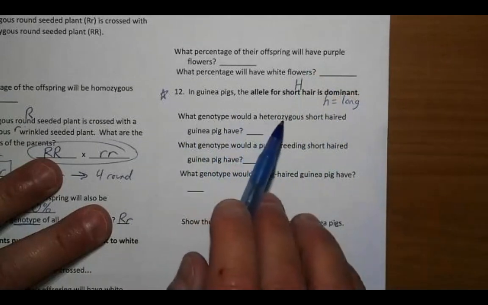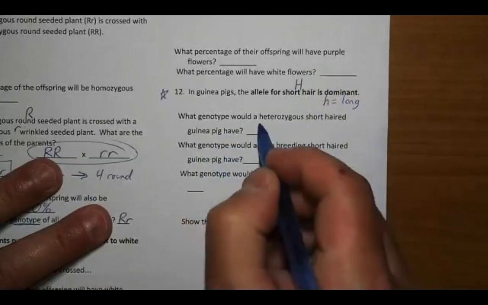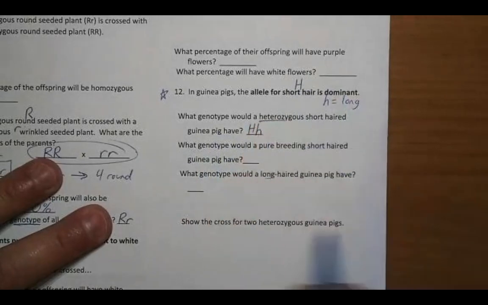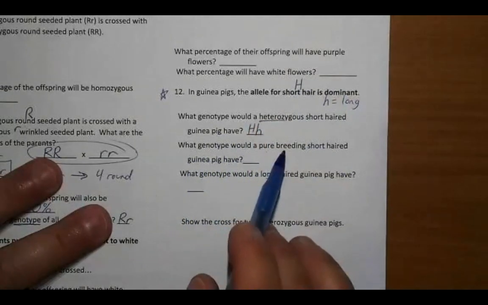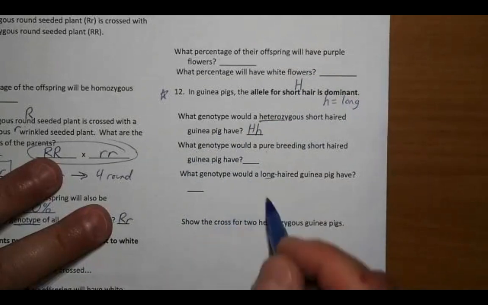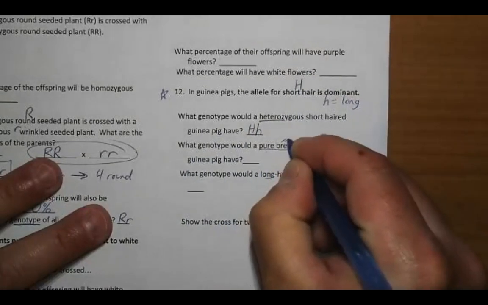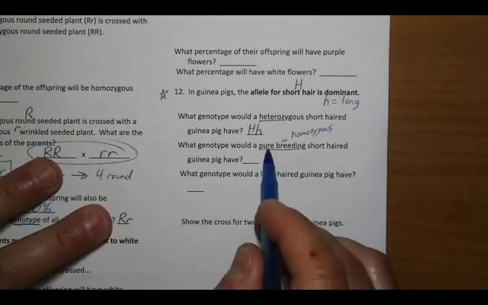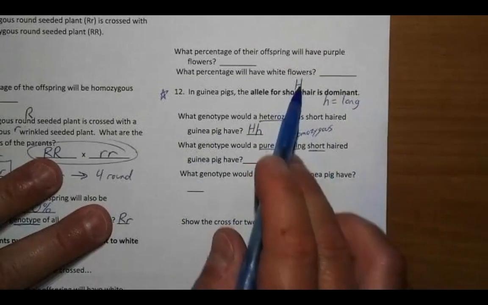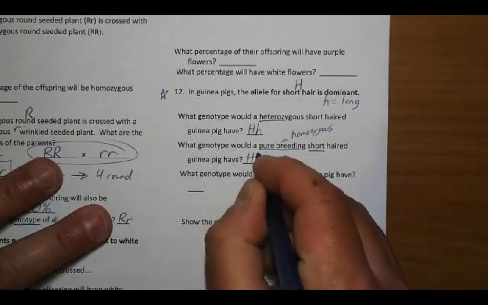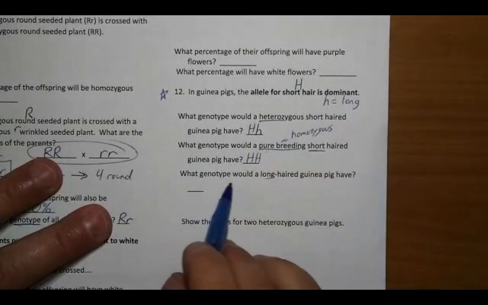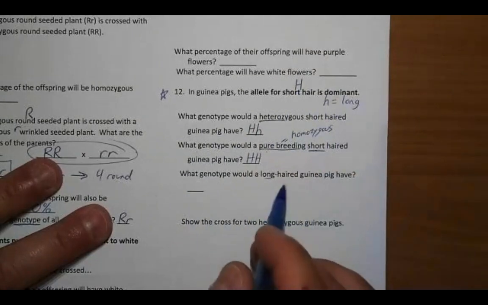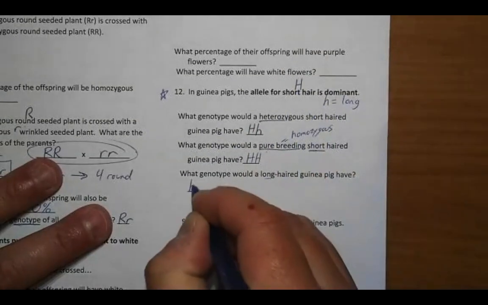What genotype would a heterozygous short-haired guinea pig have? It says heterozygous, so that means one of each: capital, lowercase. What genotype would a pure breeding? They throw a word at you. Purebred, right? What does that mean? Purebred means homozygous. So homozygous for short. Short is the capital, so they're both the same: capital, capital. What genotype would a long-haired guinea pig have? Long-haired would be lowercase, so the only way you're going to get long-haired is if they're both lowercase. So lowercase, lowercase.